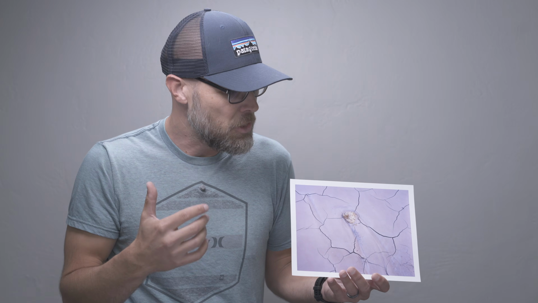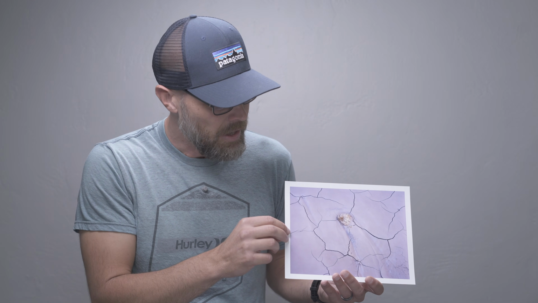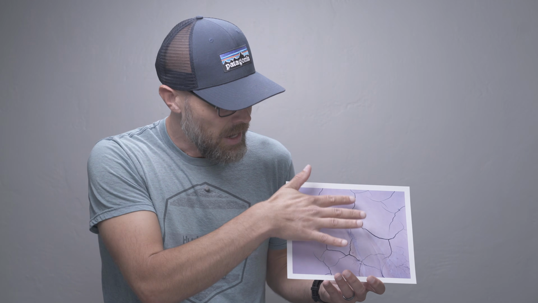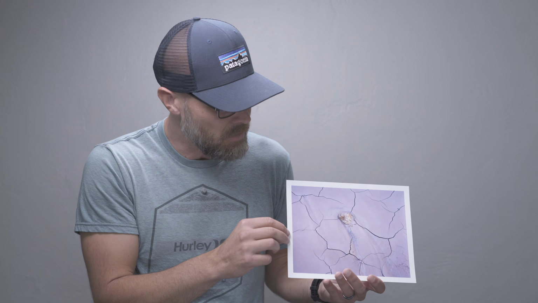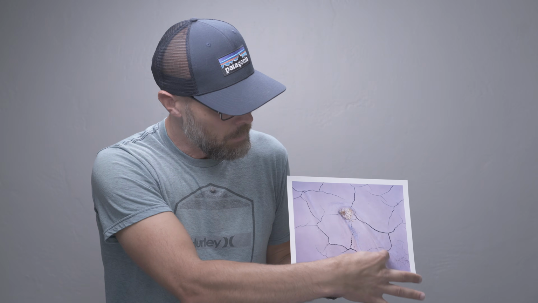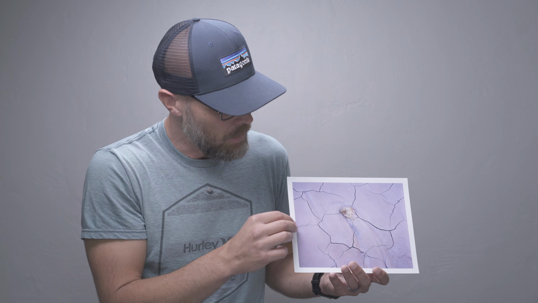But when I was composing this one originally, I was trying to figure out how to compose this so that I would minimize the visual tension within the frame. And I found that having it higher in the frame and a little bit to the left was the best way to minimize the visual tension and allow room for this trail of the rock there.